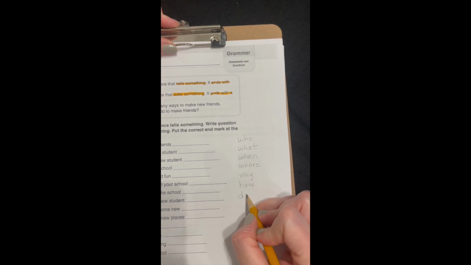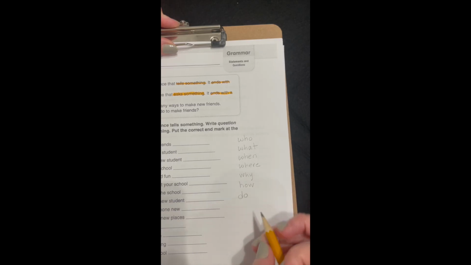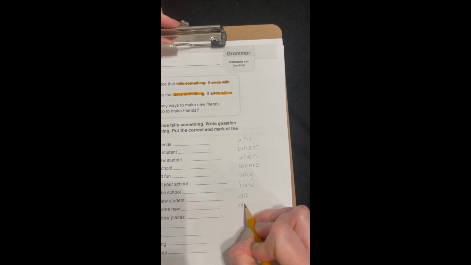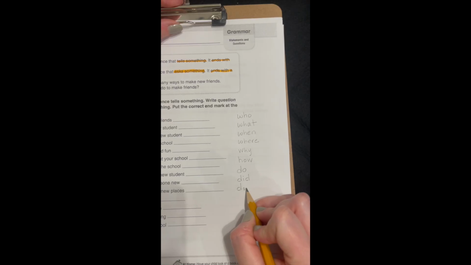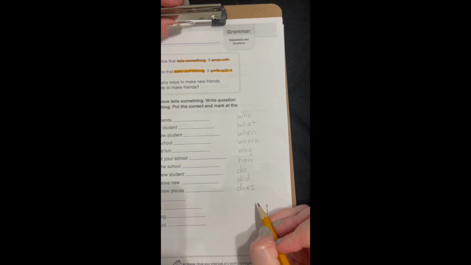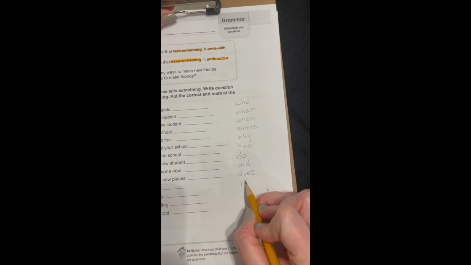Do, as in, do you hear that bird? Did he come to school yesterday? Does is another one, sometimes: is your sister at school this week?